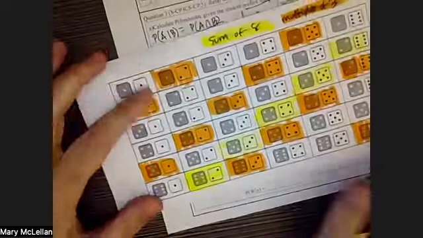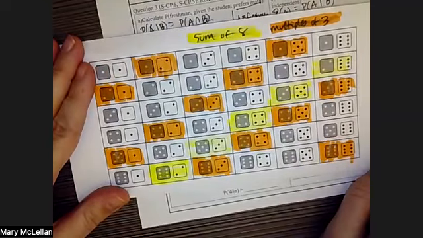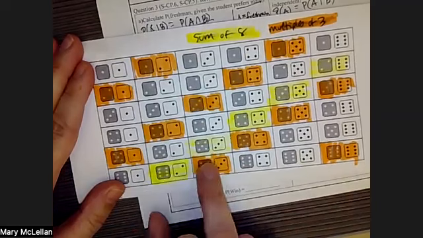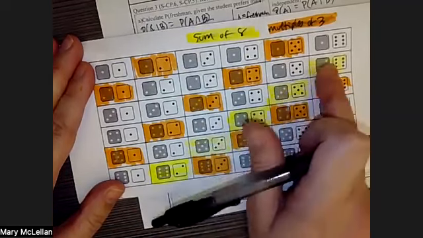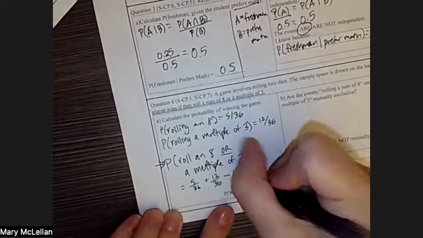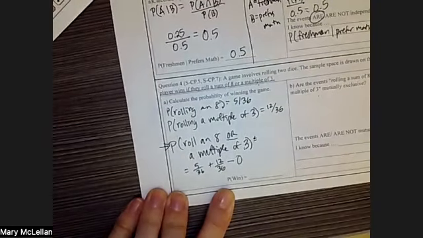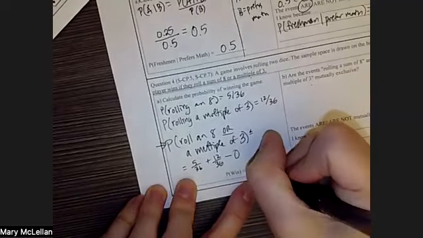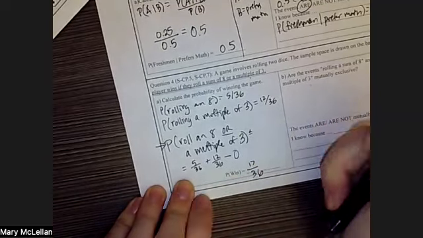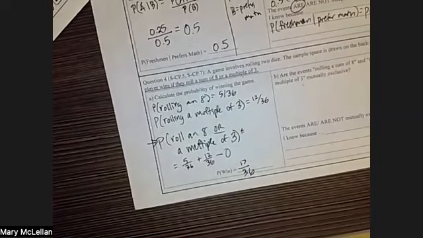But if you notice, these two sets have no common elements. In other words, I have no outcomes which are highlighted both orange and yellow simultaneously. So their intersection is 0. So this just becomes 5/36 plus 12/36, which is 17/36. And I have to check that equals in the calculator.